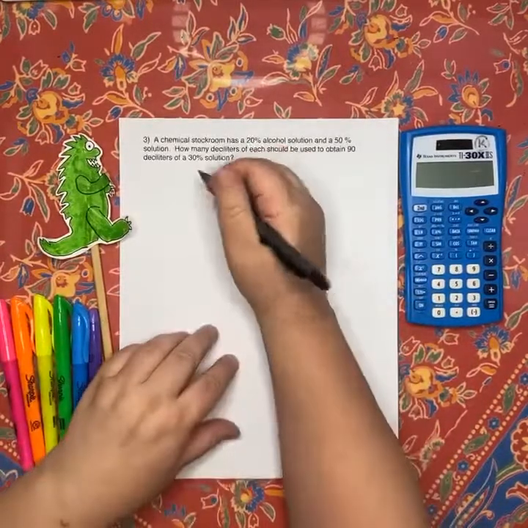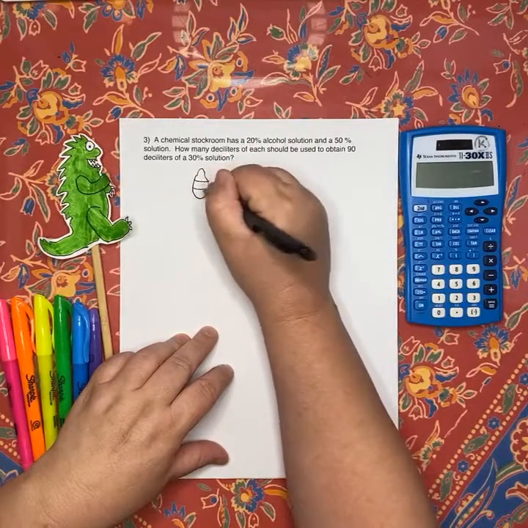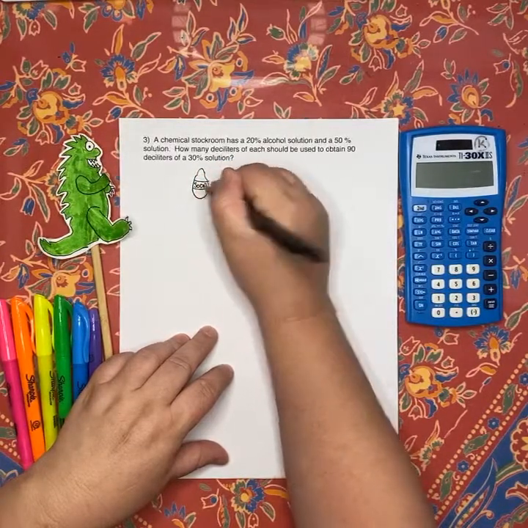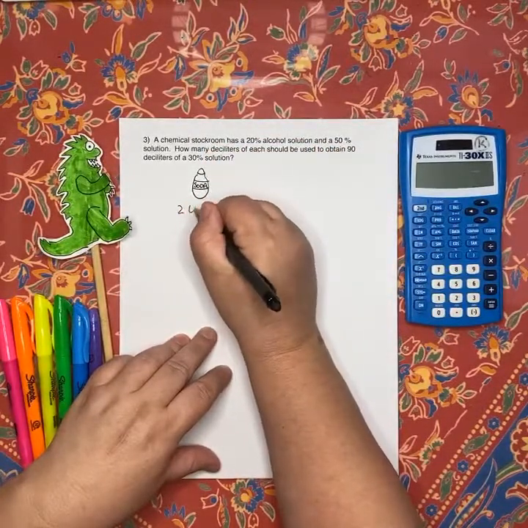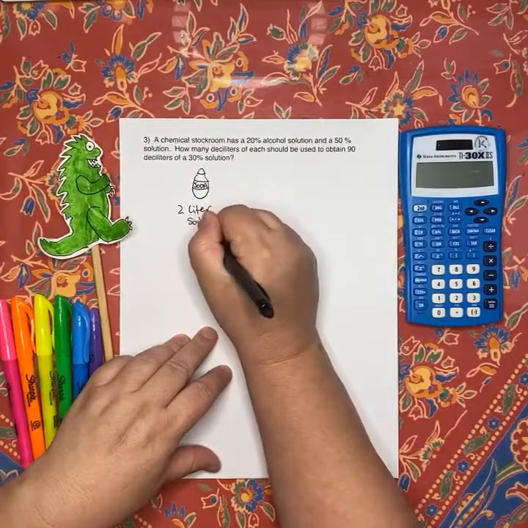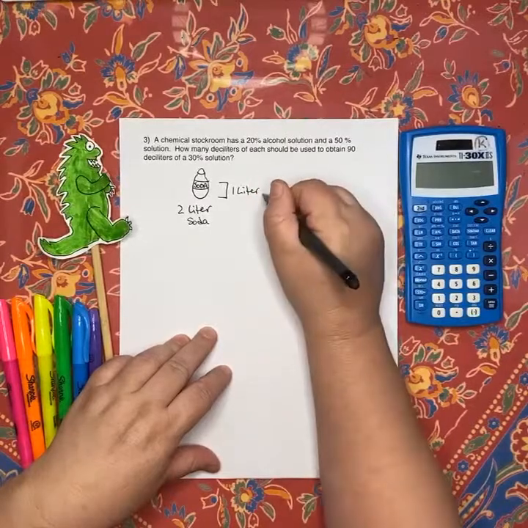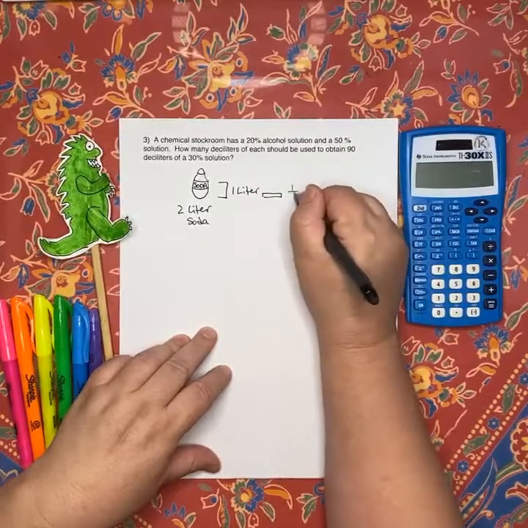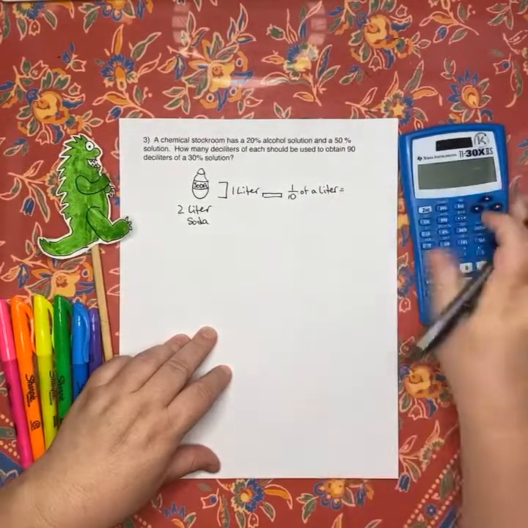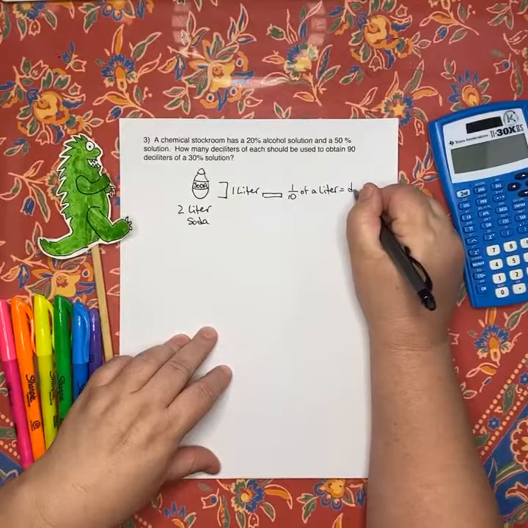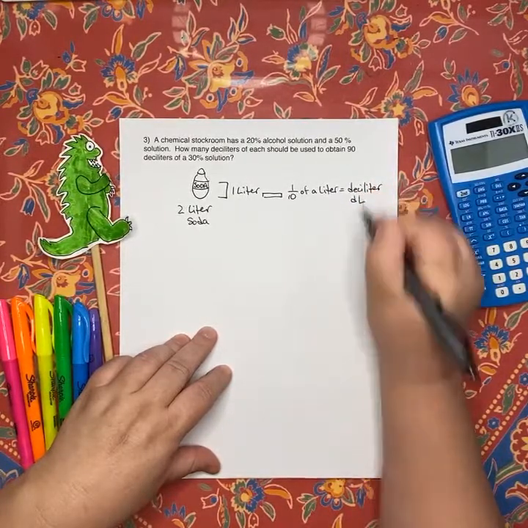So again, let's talk. If this is a very strange looking 2-liter soda, half of this would be 1 liter, and then one tenth of a liter is a deciliter. And it's written little d, capital L.